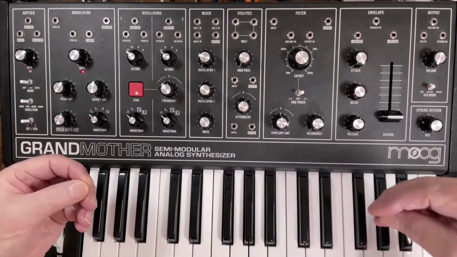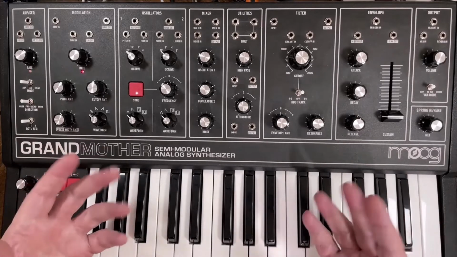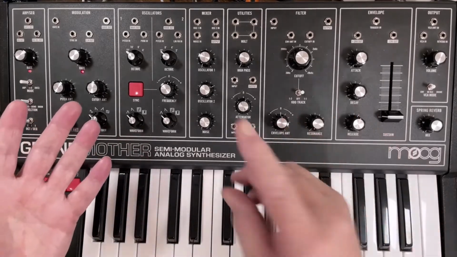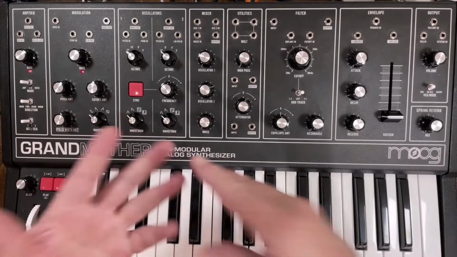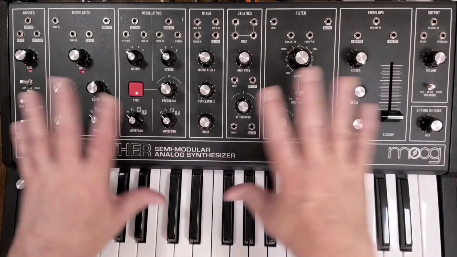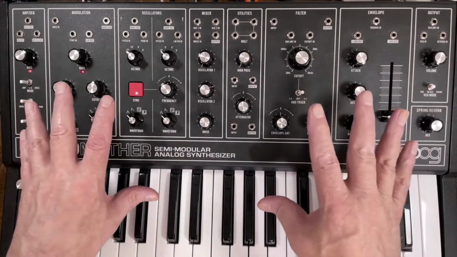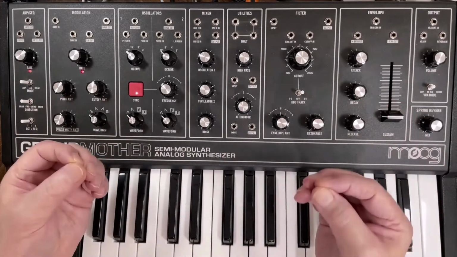Now, one thing which many producers do to an 808 sound is they process it in various ways. Typically, they will add something like overdrive or distortion or saturation, something like that, to dirty up the sound a little bit. Now, we've got none of that on the Grandmother. If your synth has something like that, then run it through the processor and see what it sounds like.